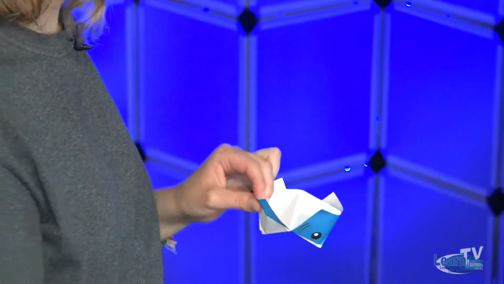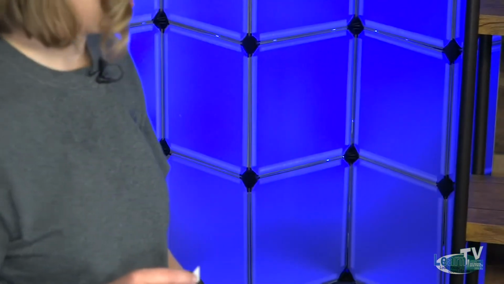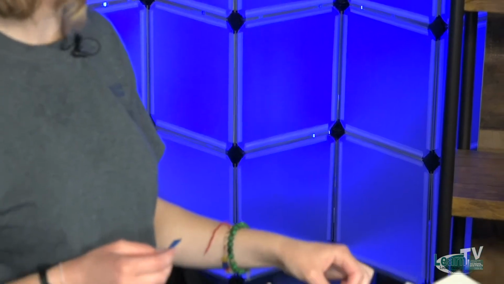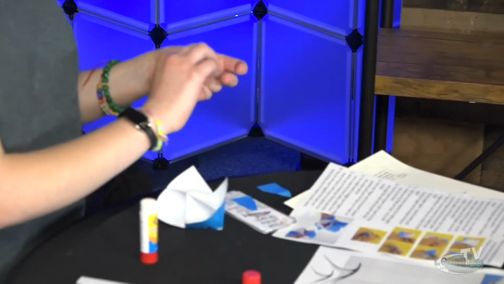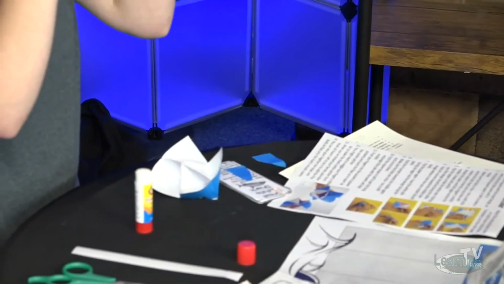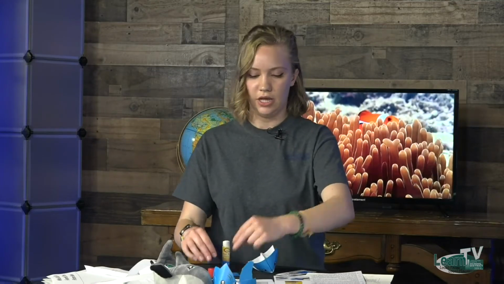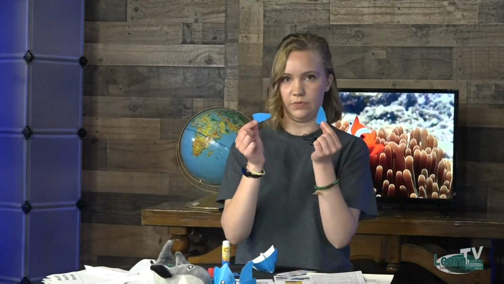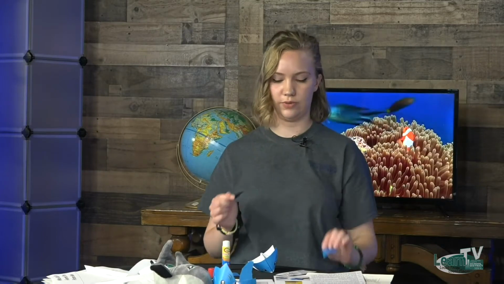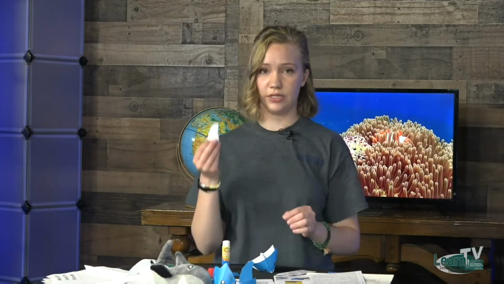And we're going to take one of our side fins. And there is a little bit of a difference between these different fins, and I'll show you. So you have these 2 bigger fins, and these are going to be our side fins. And you have 2 smaller fins, and those are going to be the dorsal. So we're just going to put the dorsal away for right now. So just pick up one of the side ones.